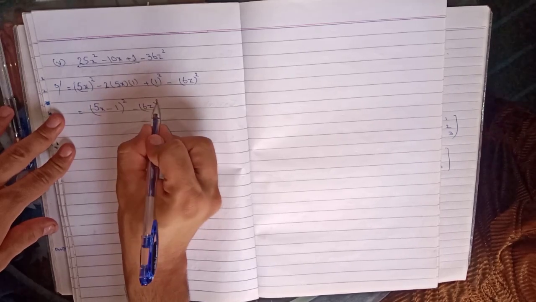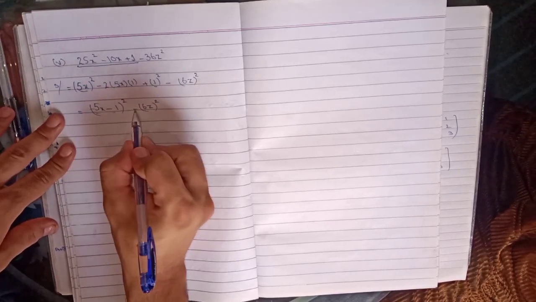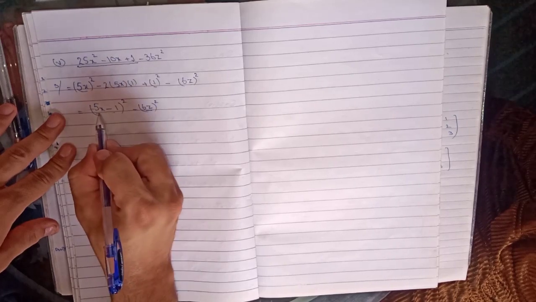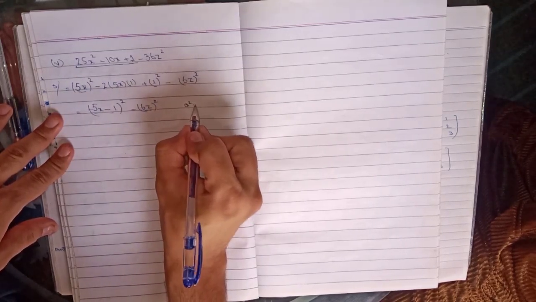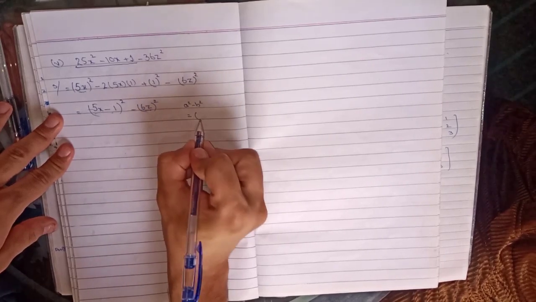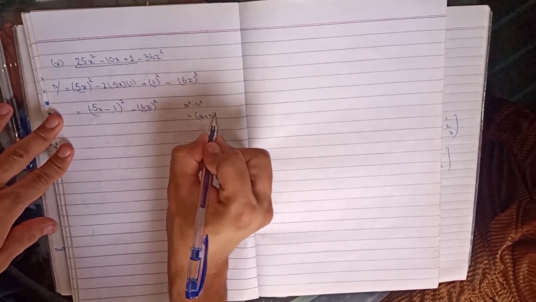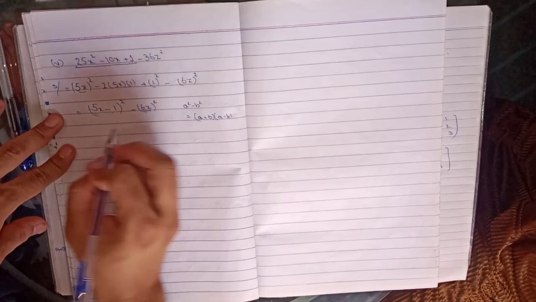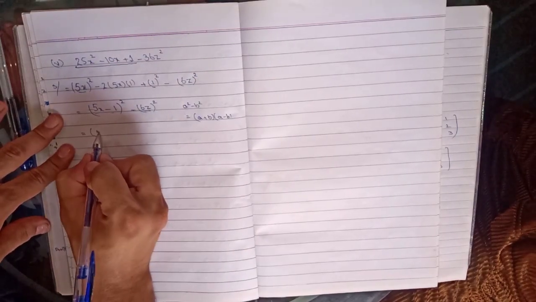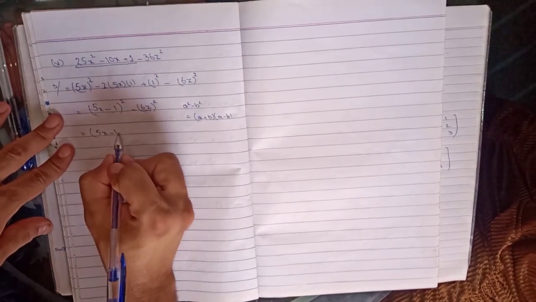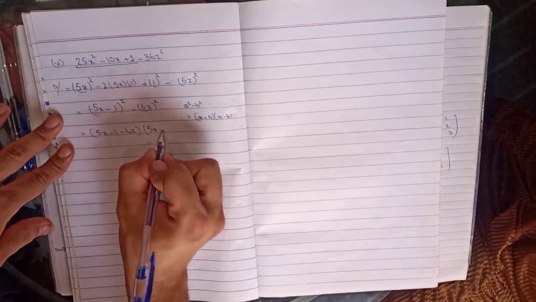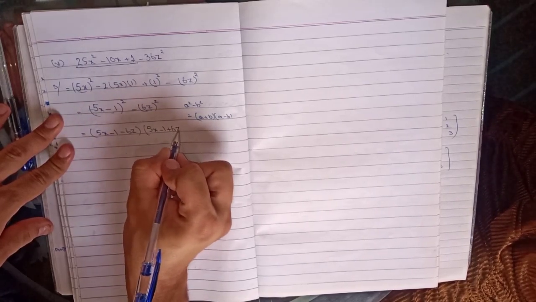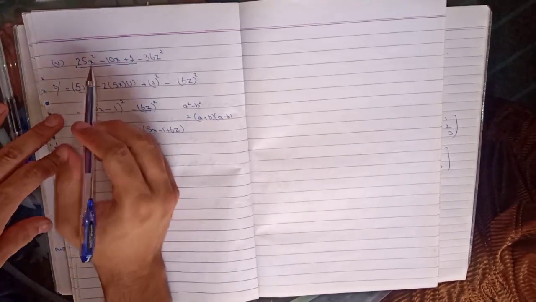This is the type a square minus b square. A is 5x minus 1, b is 6z, whole square. One time plus and one time minus. It is simple. (5x minus 1 minus 6z)(5x minus 1 plus 6z). See this again.